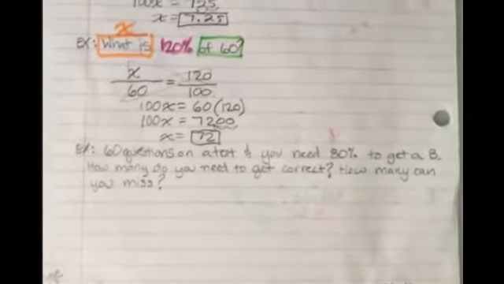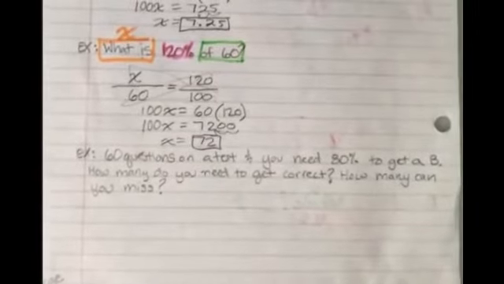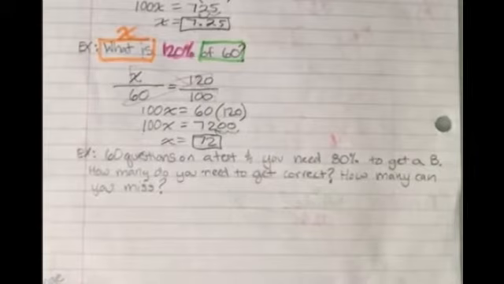All right, let's say you got a word problem and you need to figure out if this word problem is asking for the whole, part, or percent. A word problem that's asking for a part will look like this. There are 60 questions on a test. You need 80% to get a B. How many do you need to get correct? How many can you miss? So this is a two-part question.